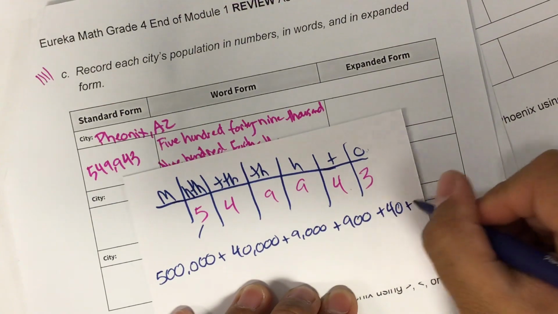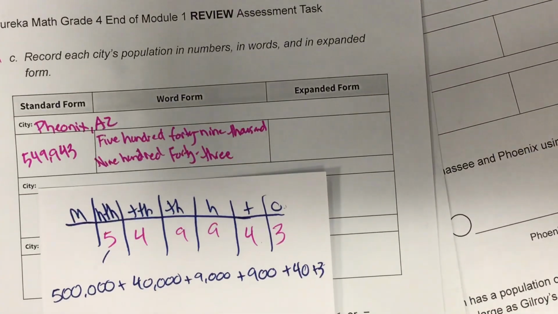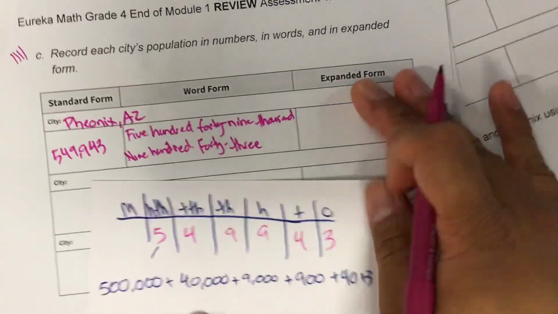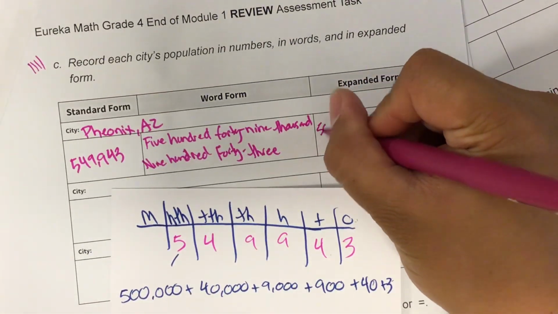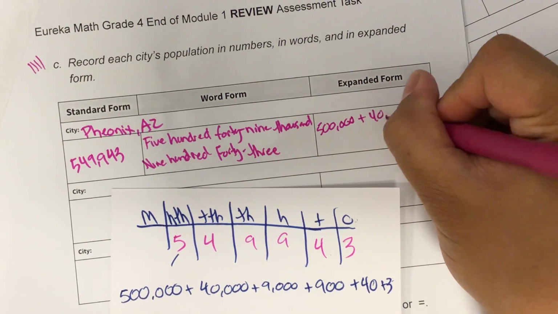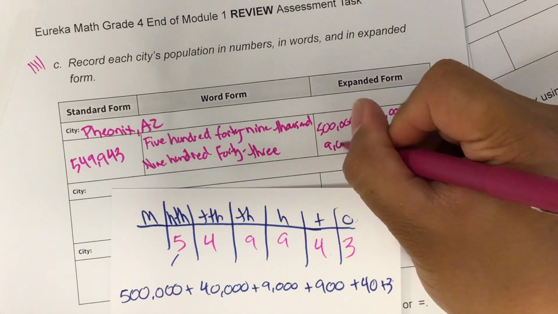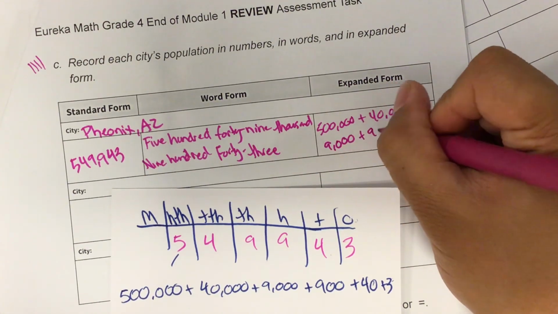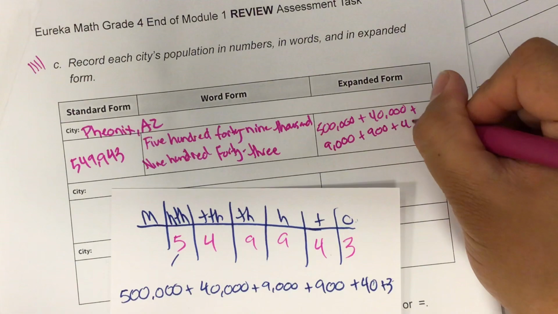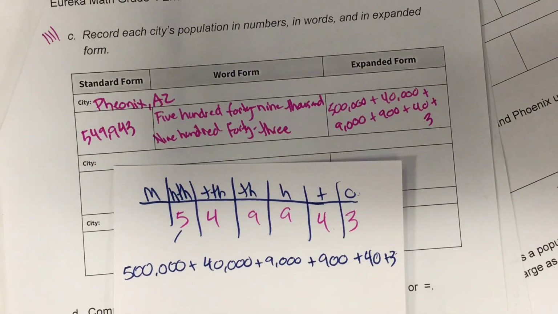And 3 1s here, which is 3. So our expanded form would look just like that. We're going to write it out as 500,000 plus 40,000 plus 9,000 plus 900 plus 40 plus 3. So that's what our expanded form would end up looking like.